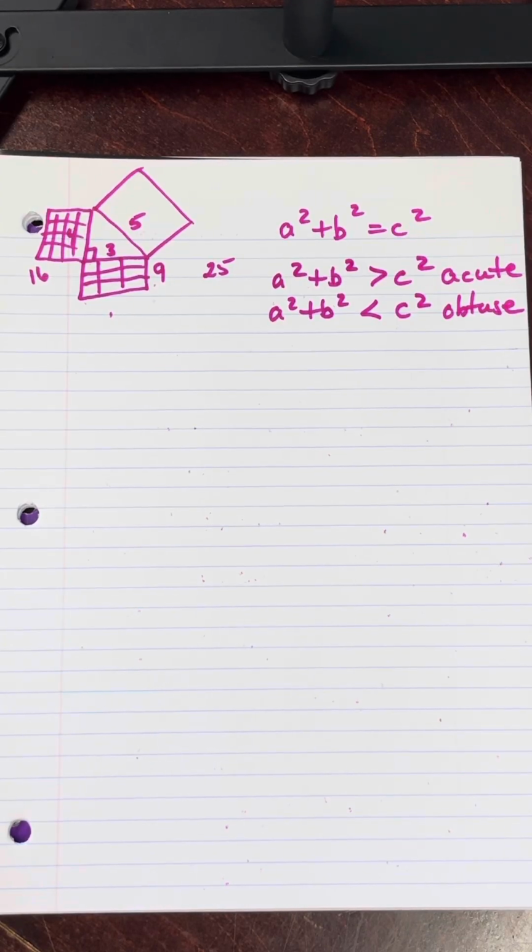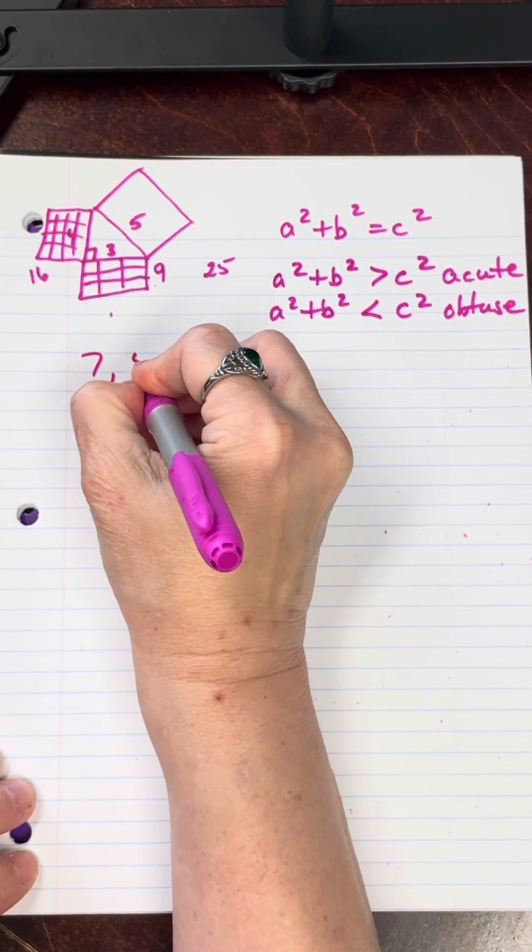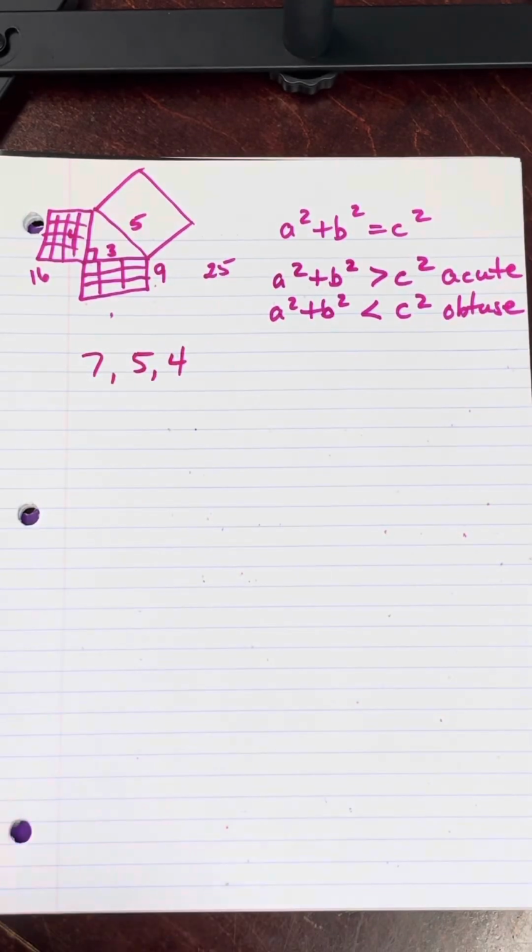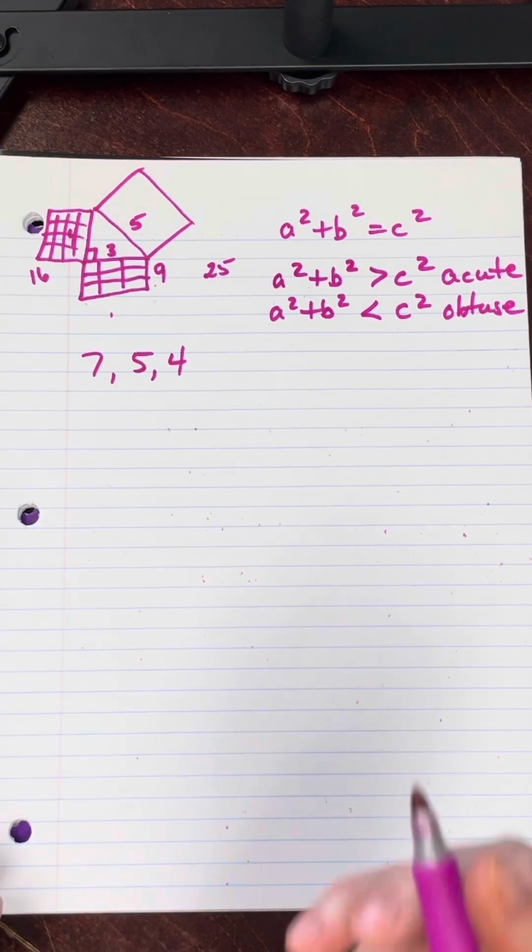In example 3.1 at the bottom of page 27, it says the lengths of the sides of a triangle are 7, 5, and 4. Is the triangle a right triangle, an acute triangle, or an obtuse triangle? You will want to identify the two smaller ones, and they will act as the legs. The larger number will always act as the hypotenuse.